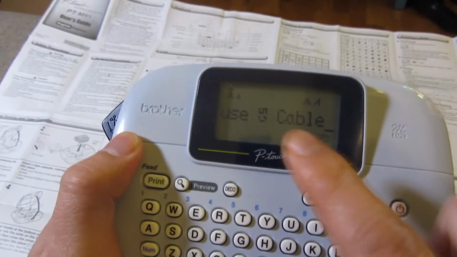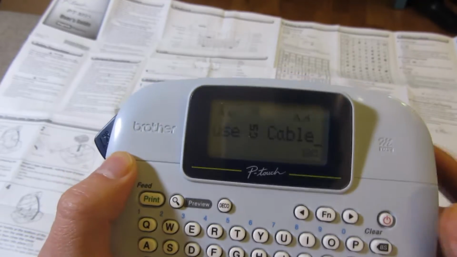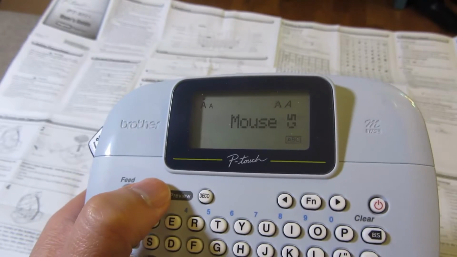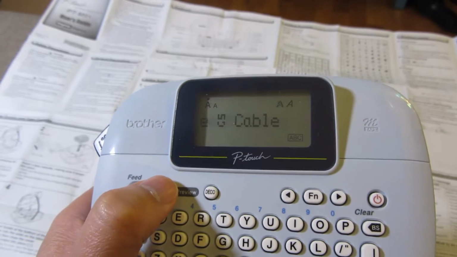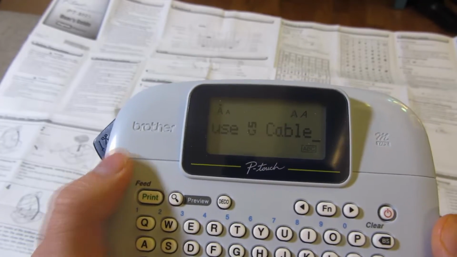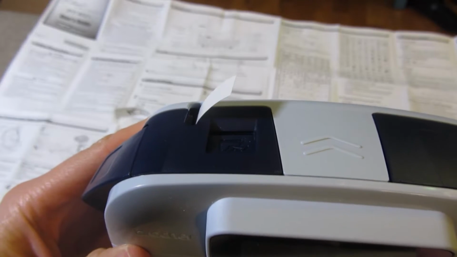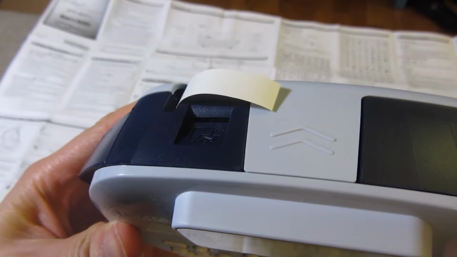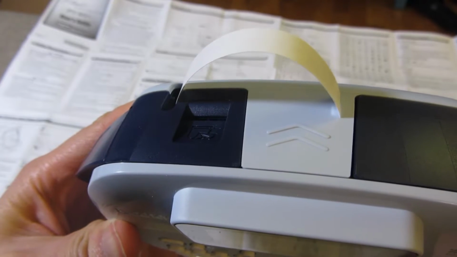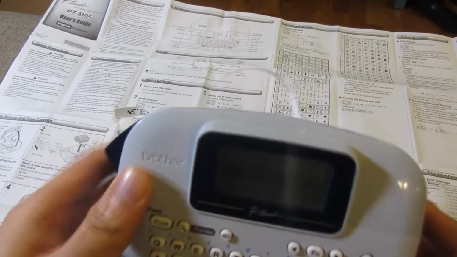And keep in mind, I have the symbol, the pictograph, and I also have the rounded edges. So I'm going to do a preview. It says mouse, and that's the G5 symbol, cable. And now I'm just going to hit print. So once again, it's going to come in, and I'm going to cut it by pushing this button. So that cuts it.